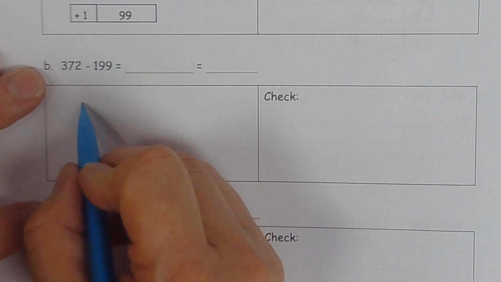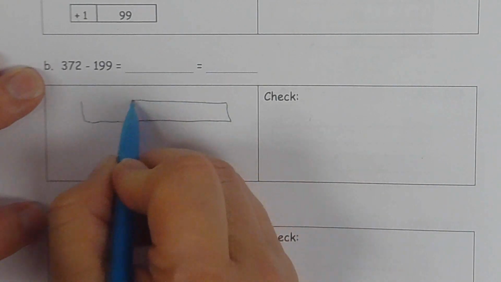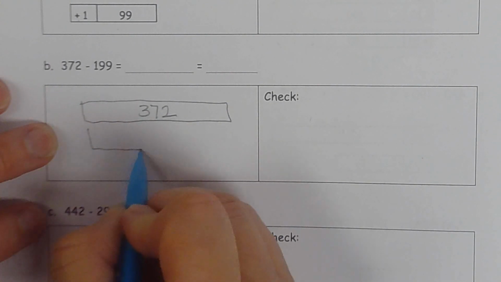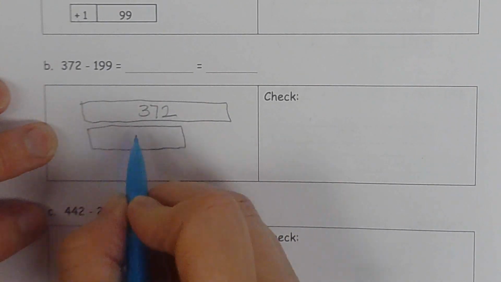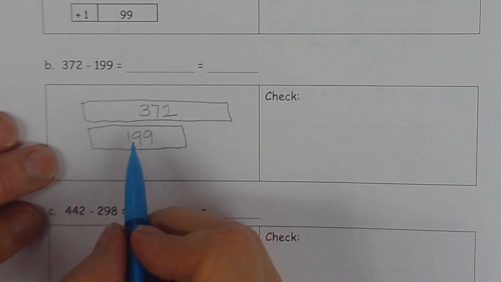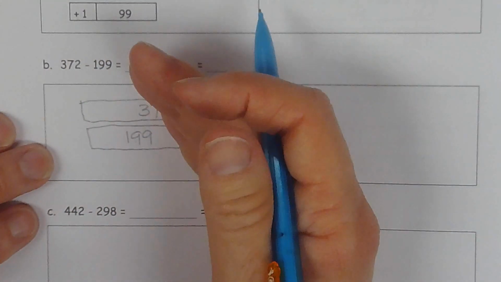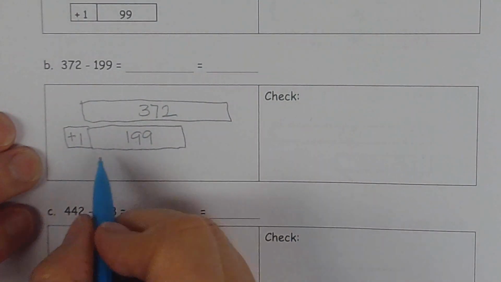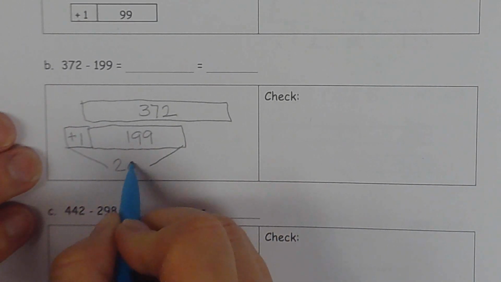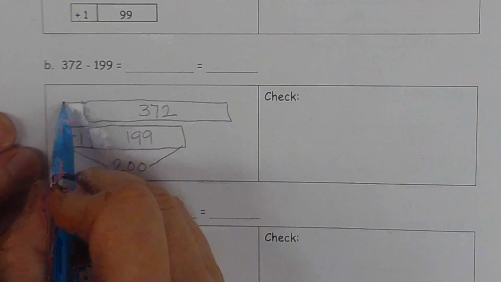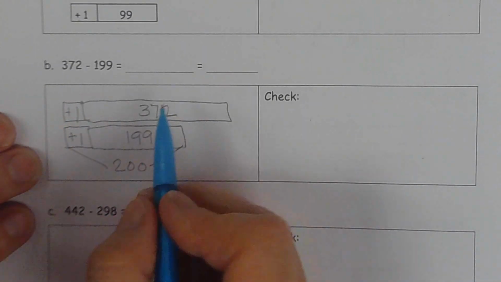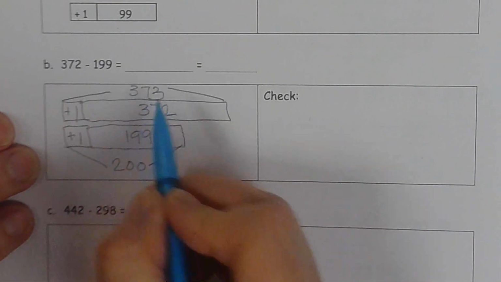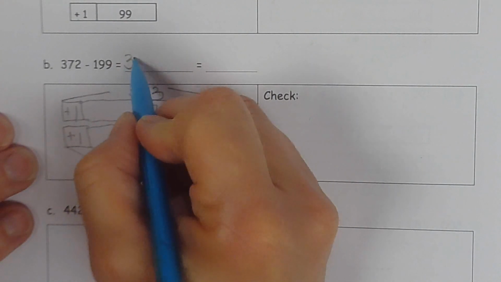So my first tape diagram is the whole number, 372. My second tape diagram is the part. Now 199, in order to get to the next 100, I need to add just 1. That's going to give me 200. But if I do it here, I have to do it here. So plus 1, 372 will be 373, and I'm going to write my equation.